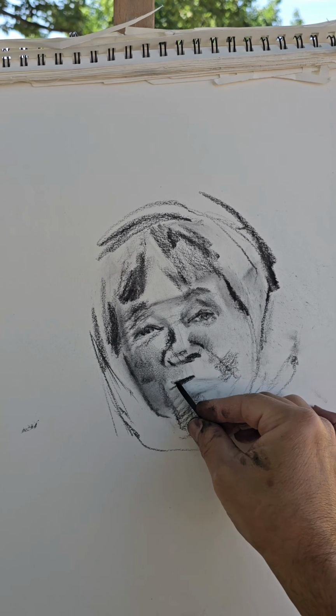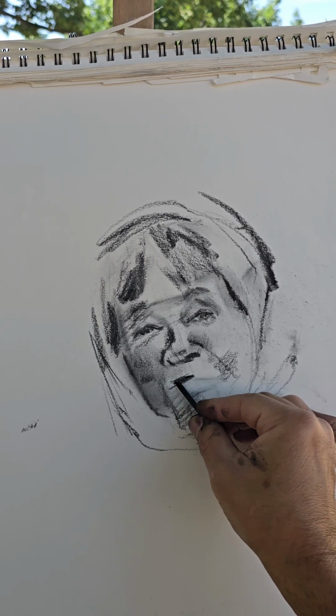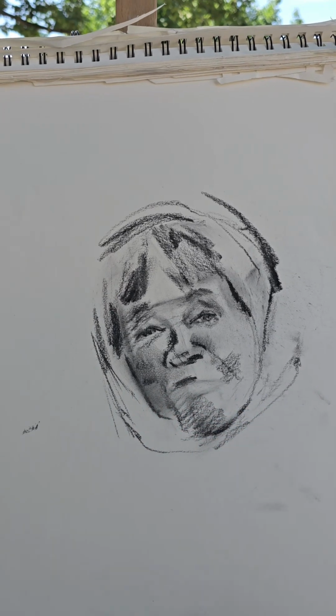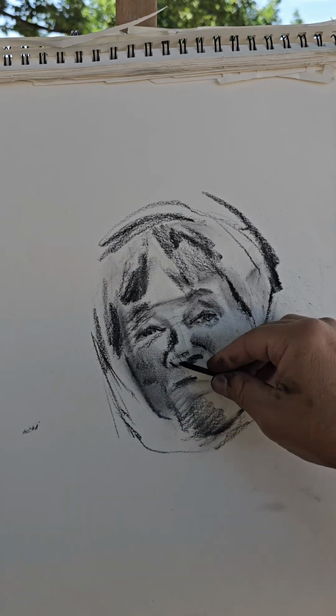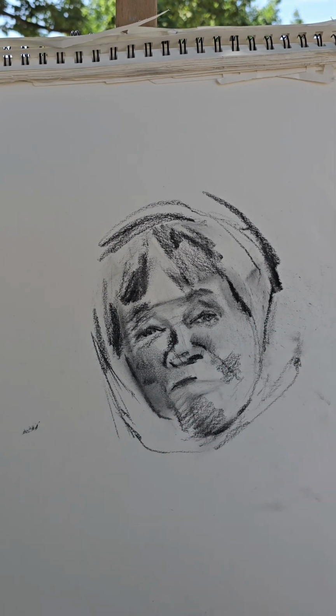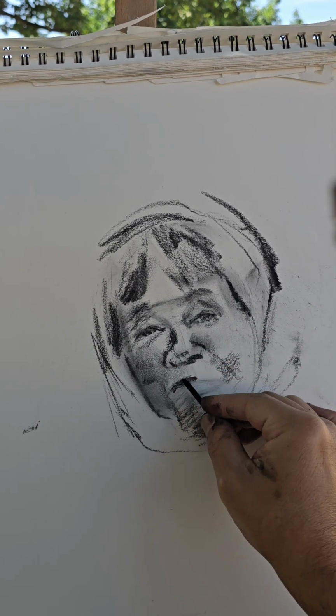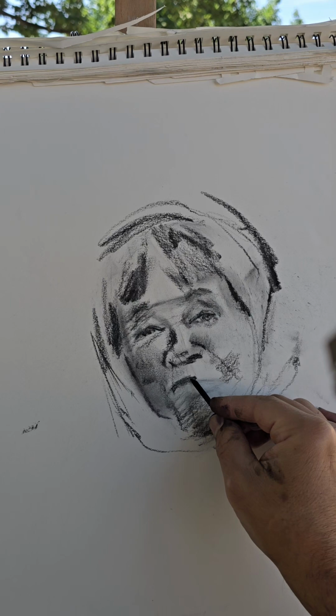Have the mouth a little bit more rounded, shaped, to get that roundness of the mouth. And the end of the mouth is here under the nose, so a vertical line from the end of the mouth to the end of the mouth here, under the nostril, vertical line.